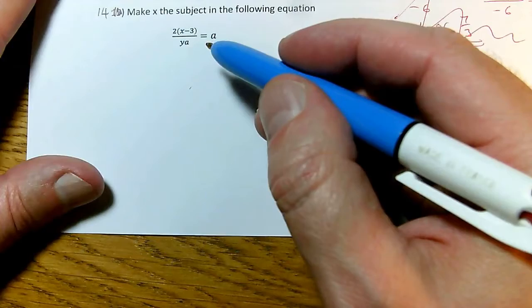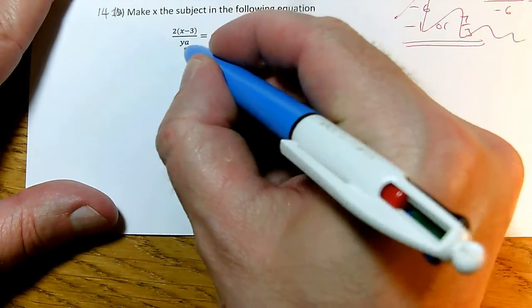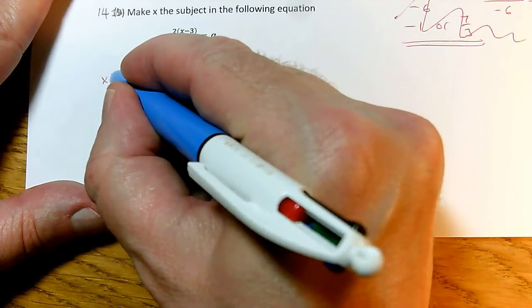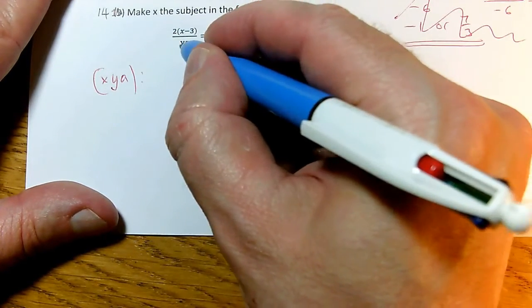Now the first thing I'm going to get rid of is fractions. We always like to get rid of those. So I've got division by y times a. So I'm going to multiply by ya on both sides. So on this side, the reason I'm doing it is that I'm undoing that division.